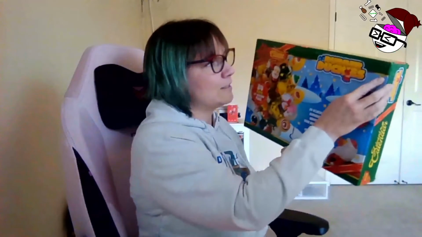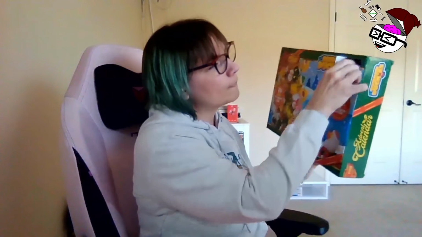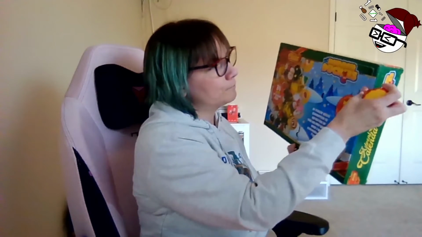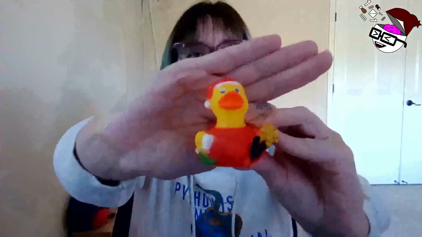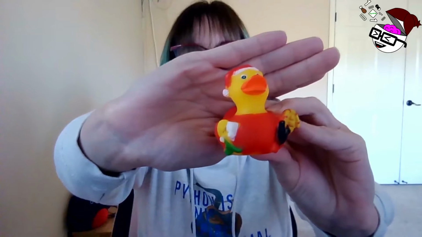All right, 7th. Okay, I don't know what this guy's holding. All right, so there's a hat. I think this is a candy cane and maybe a mug with mint. It's a mystery duck today. That's okay. It's still a good fidget toy.